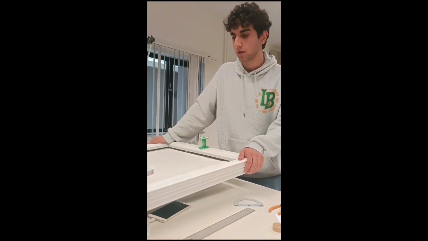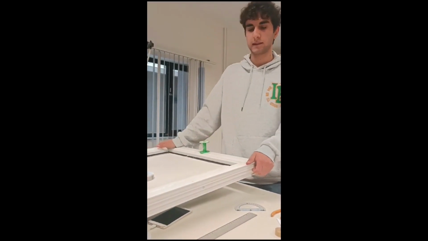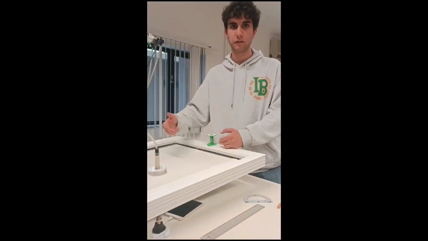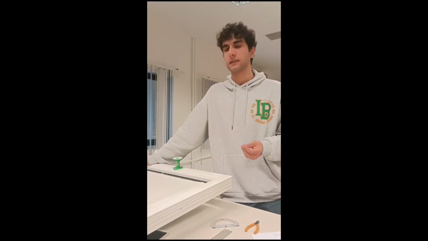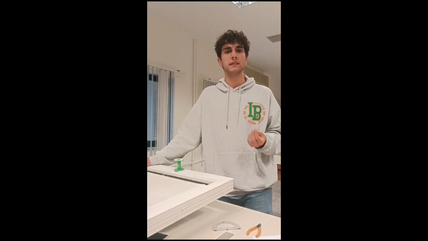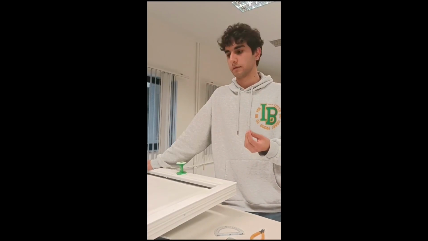In addition to part 2, I'm going to create a graph of time squared versus length of string. And I am going to take the slope of the graph. This slope will be equal to the experimental gravitational acceleration. Using the theoretical gravitational acceleration, I'm going to get an error rate of the experiment.